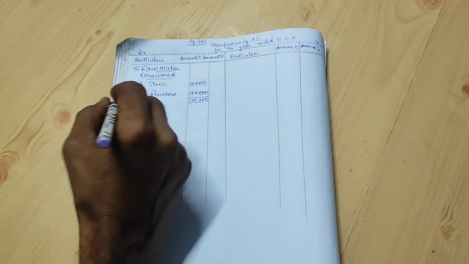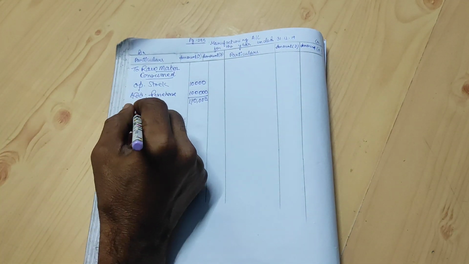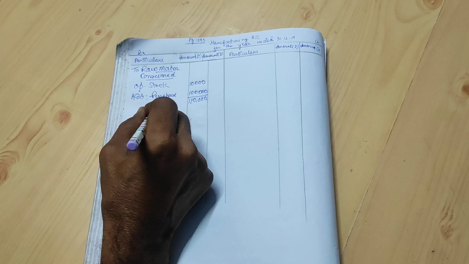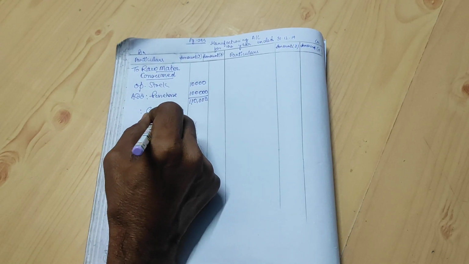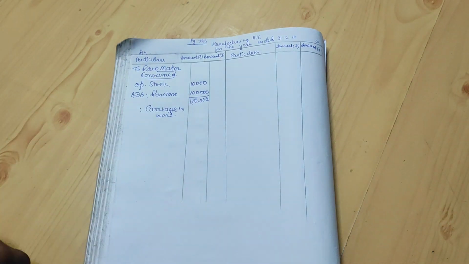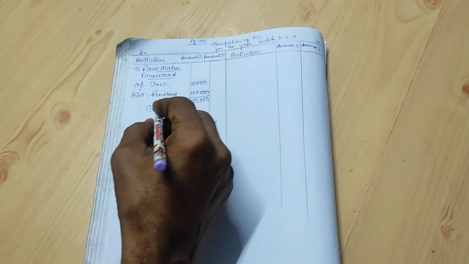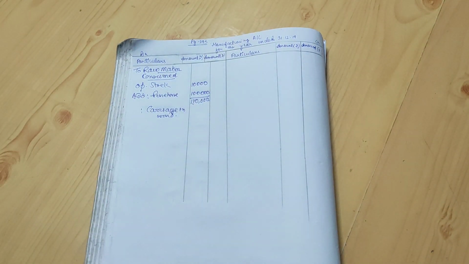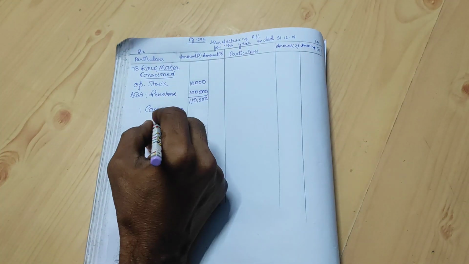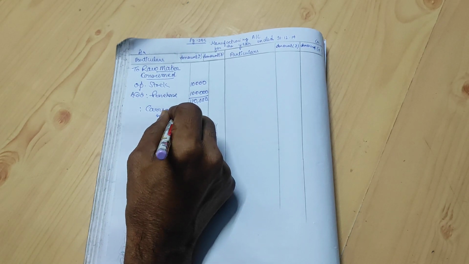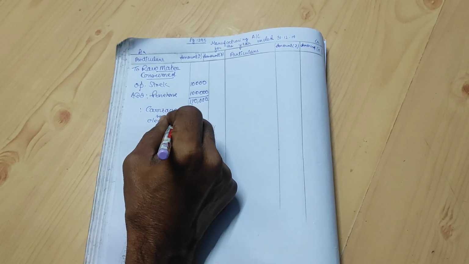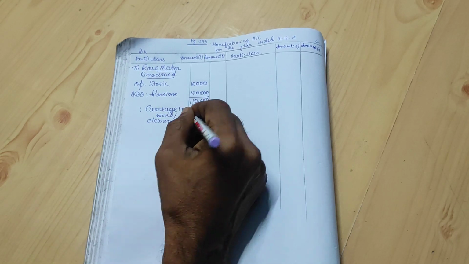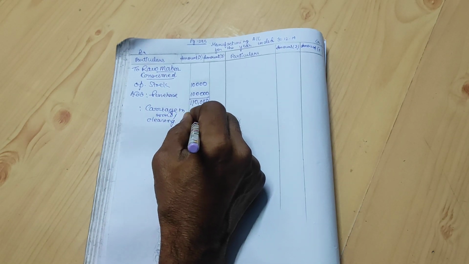Then there are some expenses to add, like carriage inward, some clearing, and some unloading. Like that, carriage inward, clearing, unloading. Suppose here it is 20,000 rupees.